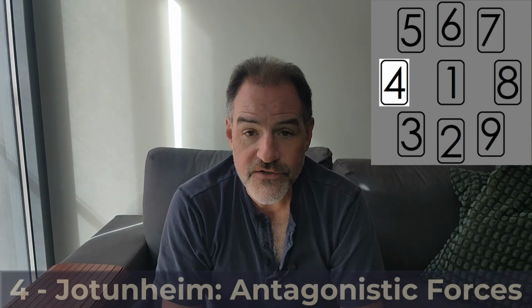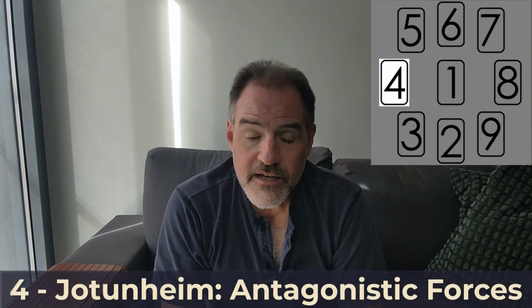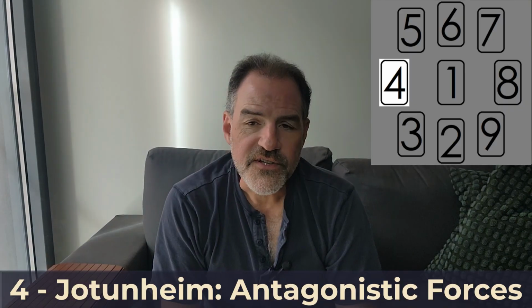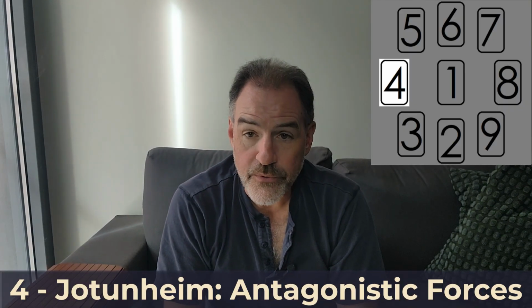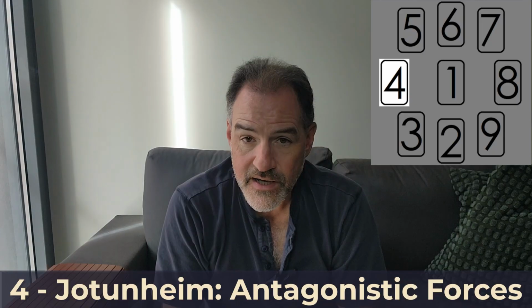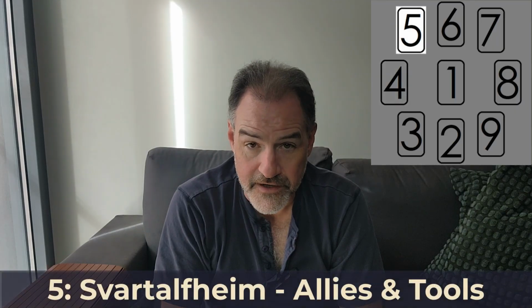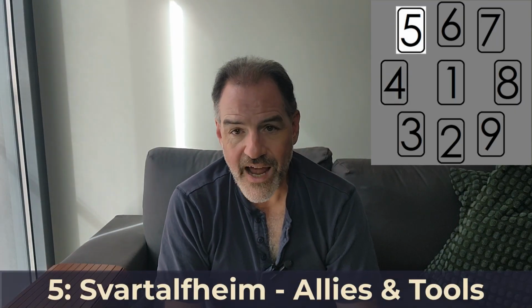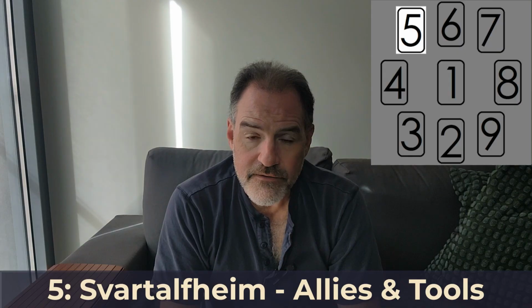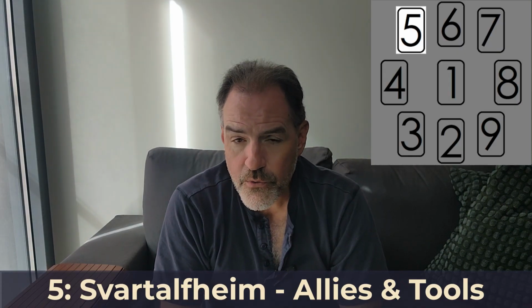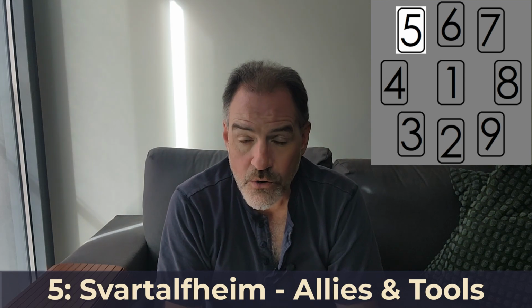So, on to the east and Jotunheim. Here lie the forces of antagonism, the opposition. This informs you about the core people, events, or forces that will both instigate and oppose your hero's progress. The southeast brings us to Ljossalfheim, indicating mentors, allies, and tools. These are your protagonist's support network, the internal programming, ingrained responses, or external helpers that aid in the quest.